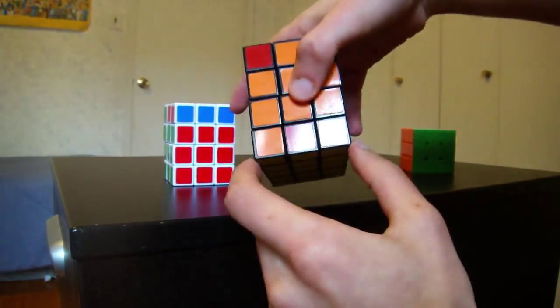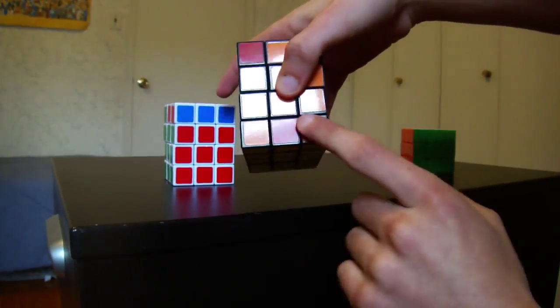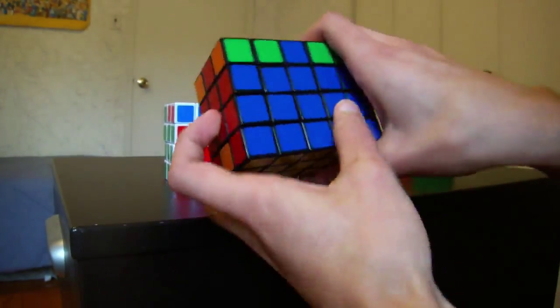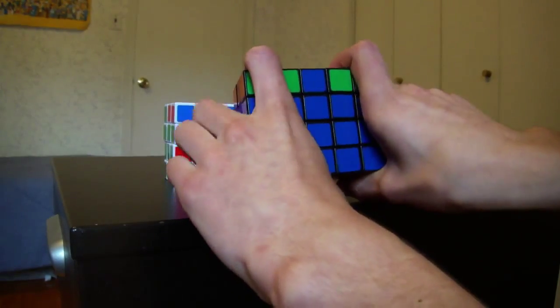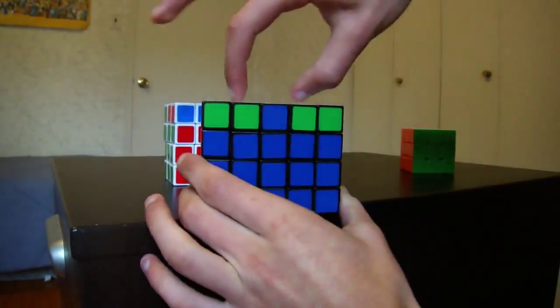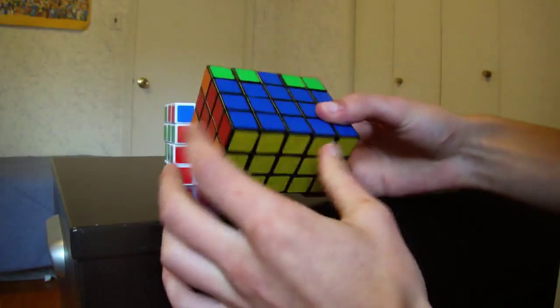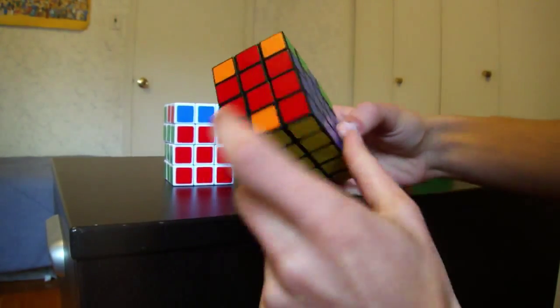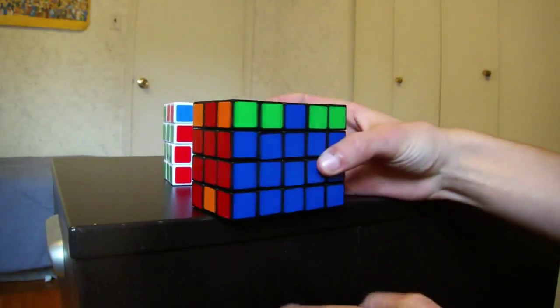We don't care about these pieces. We don't care about any of these outer pieces. In fact, the only thing we care about right now is our 3x3x4 inside this part. So that's what we're doing, and you can see that looks solved. These don't, but we don't care about them.